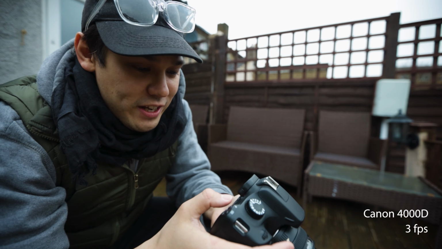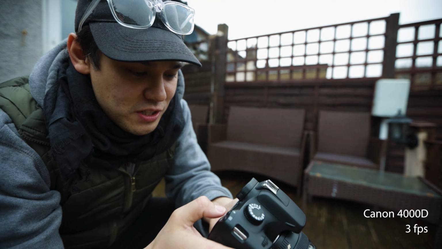And the number of photos you can take depends on the camera you have. Some can shoot more photos per second than others. So I'm basically just setting up the camera to do some continuous shooting.